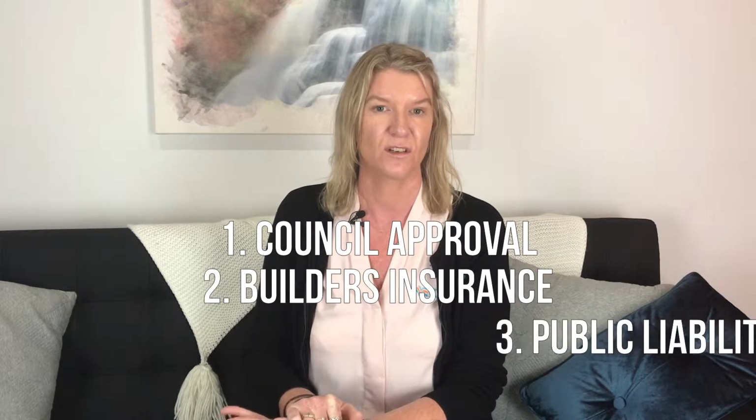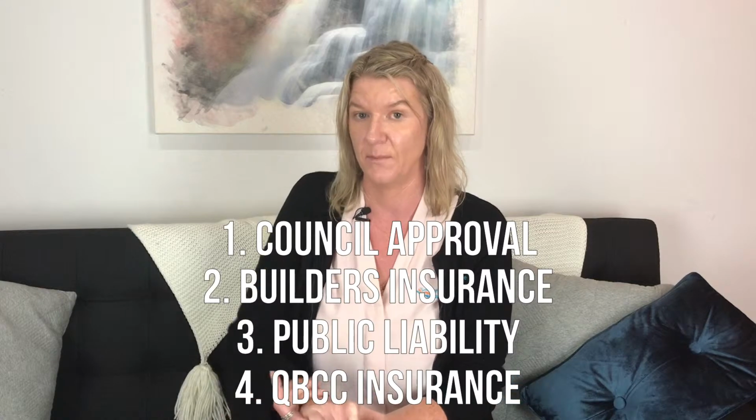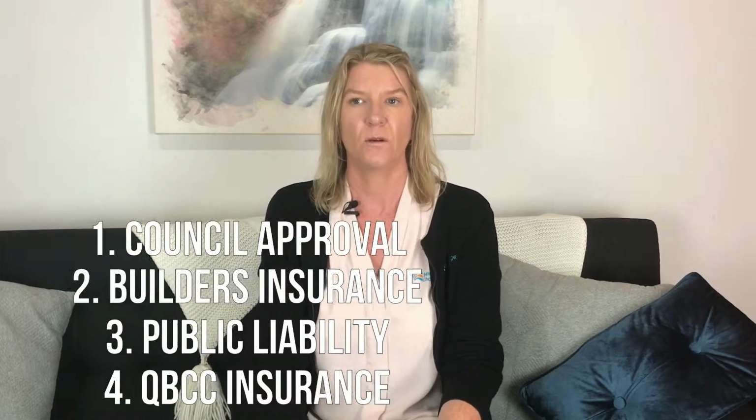Once the deposit is paid, the builder should receive the council approval. At this stage they send through the council approval, builder's insurance, public liability insurance and QBCC insurance. This is a requirement for all lenders to have this prior to making any payments further from the deposit payment. We send them through to the lender and then basically the lender is ready to start making the rest of the payments.